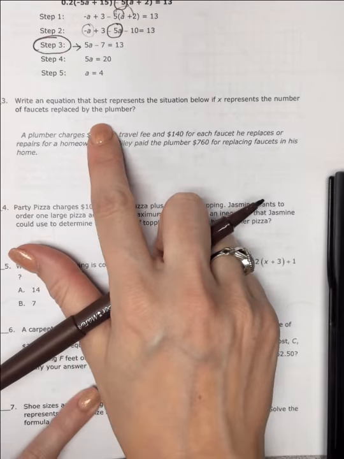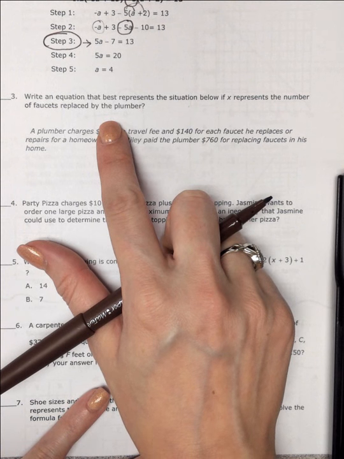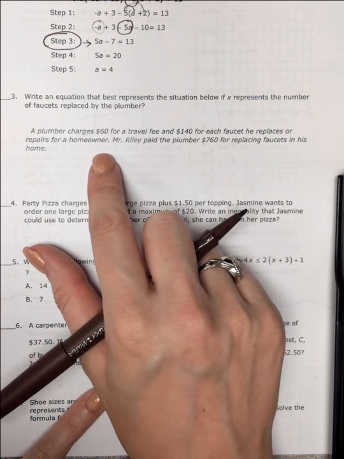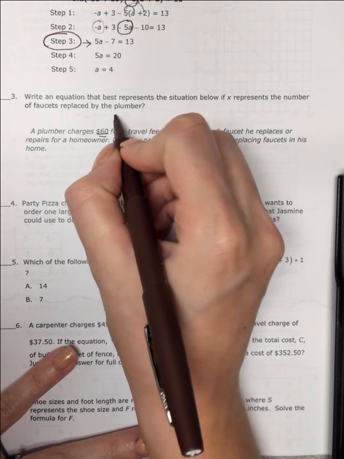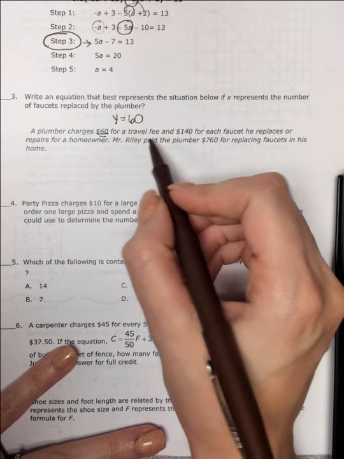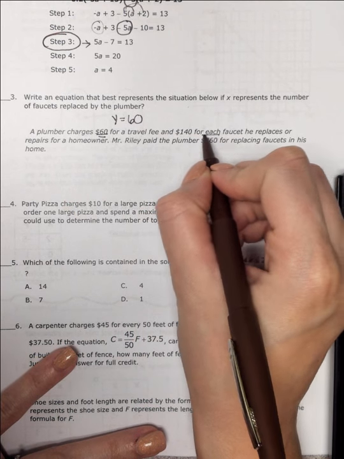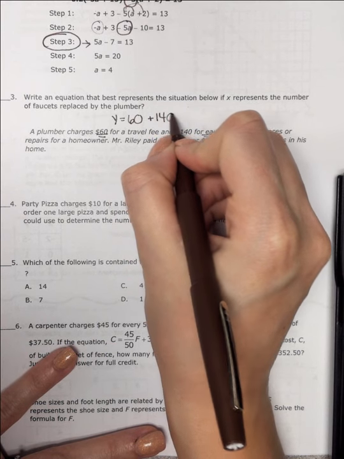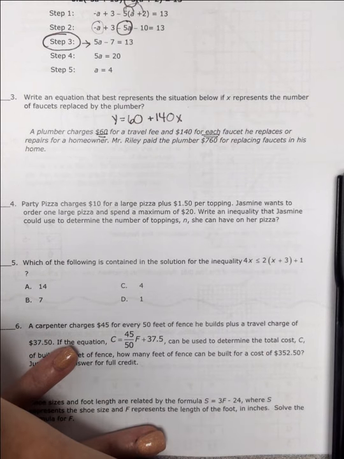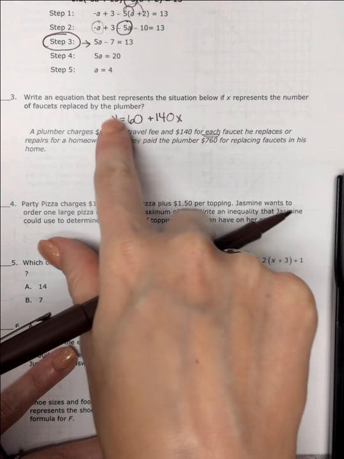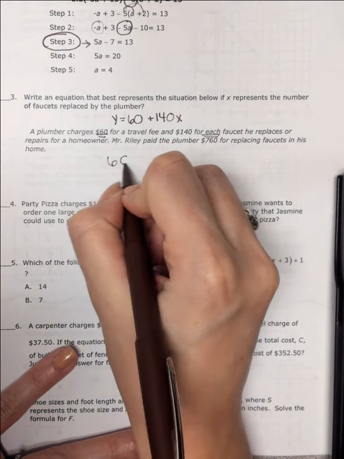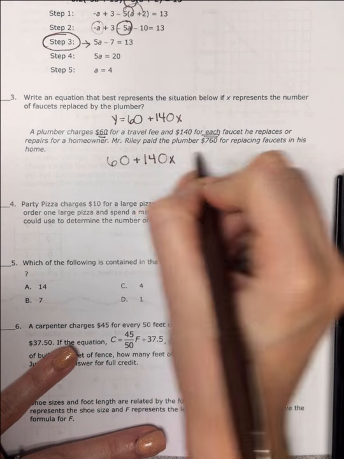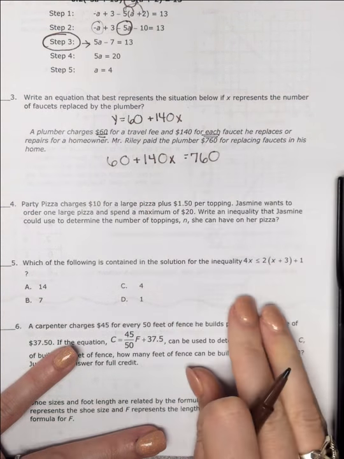Write an equation that best represents the situation below if x represents the number of faucets replaced by the plumber. A plumber charges $60 for a travel fee and $1.40 for each. Anytime you see each, that tells you it goes next to an x. So plus 140x. He replaces or repairs for a homeowner. Mr. Riley paid the plumber $760 for replacing faucets in his home. So they're telling me that the price is $760. So 60 plus 140x equals $760.